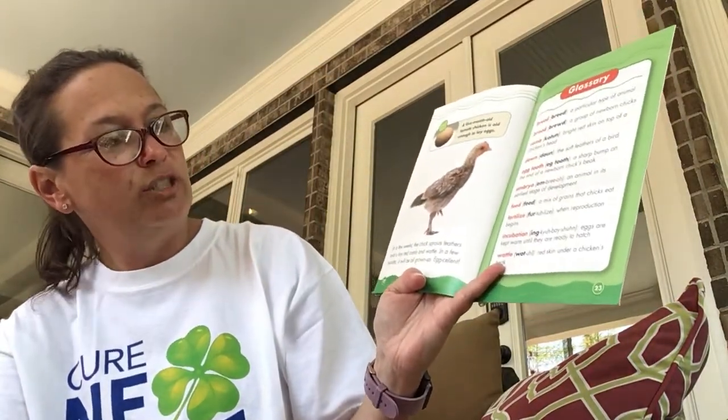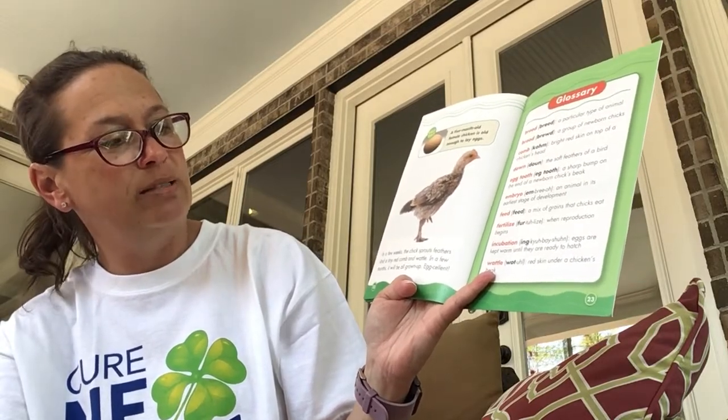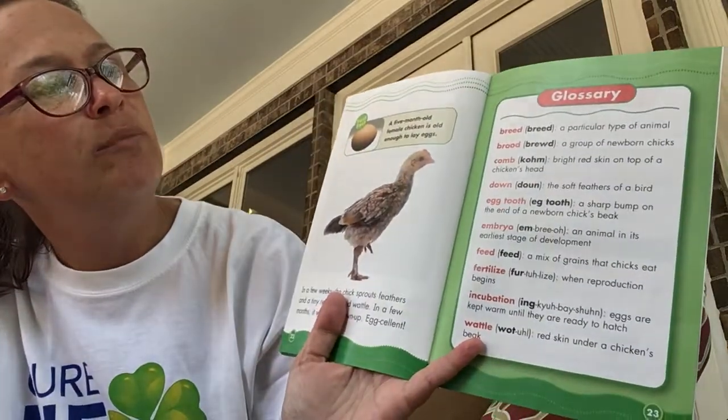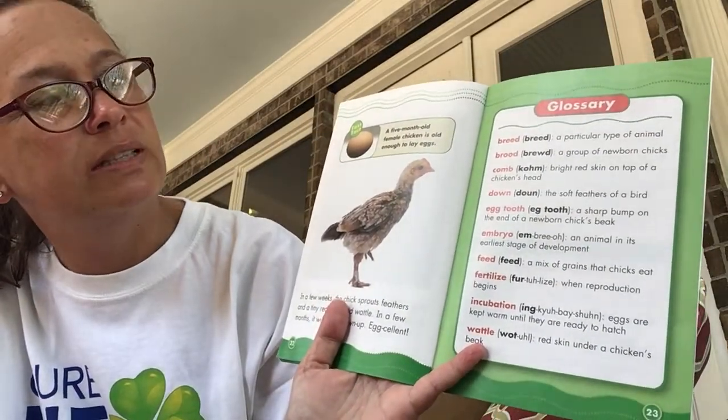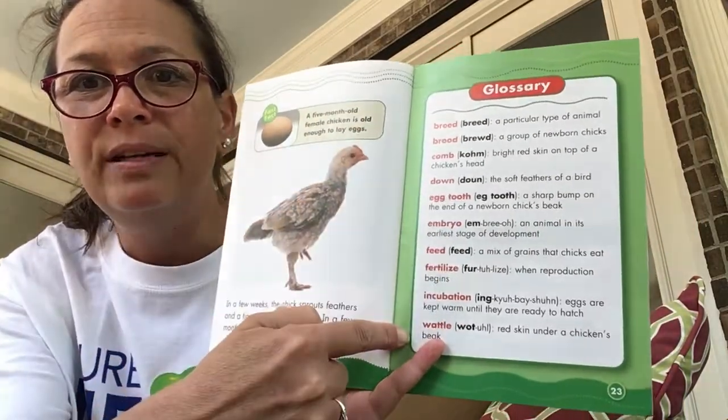In a few weeks, the chick sprouts feathers and a tiny red comb and wattle. In a few months, it will be all grown up. Excellent. A 5-month-old female chicken is old enough to lay eggs. And here is the glossary.